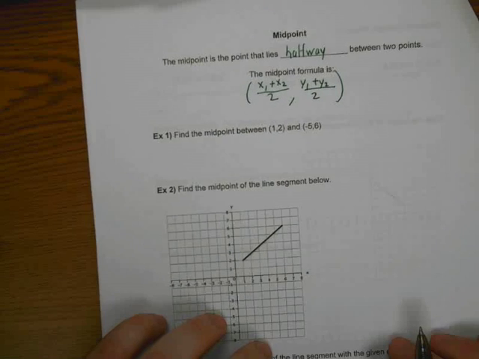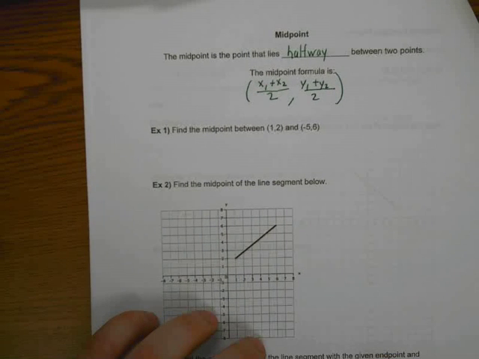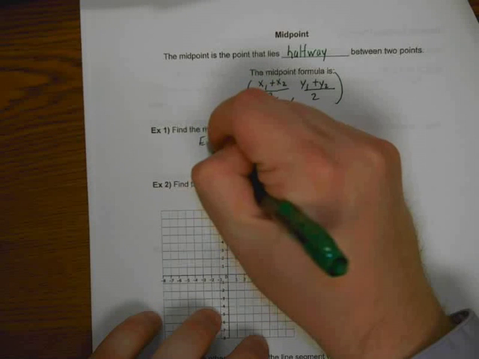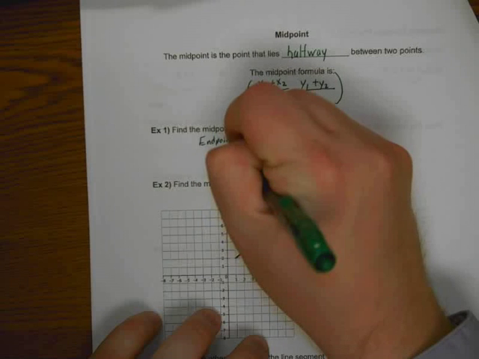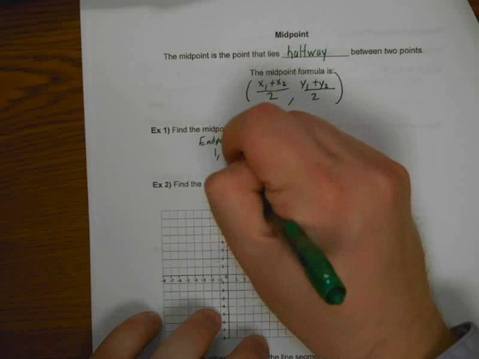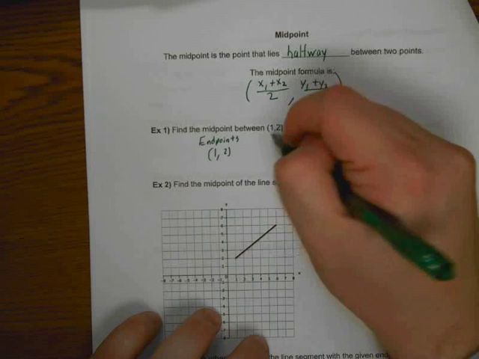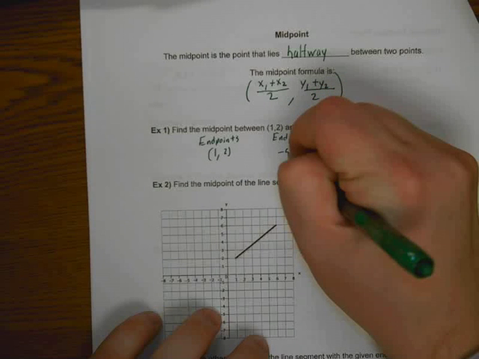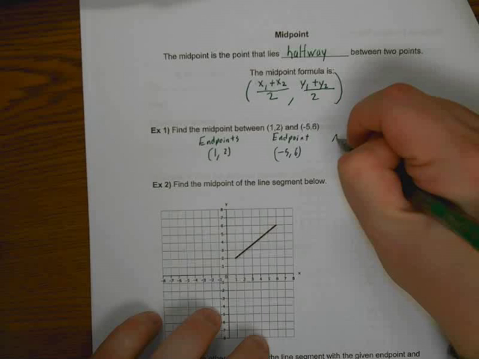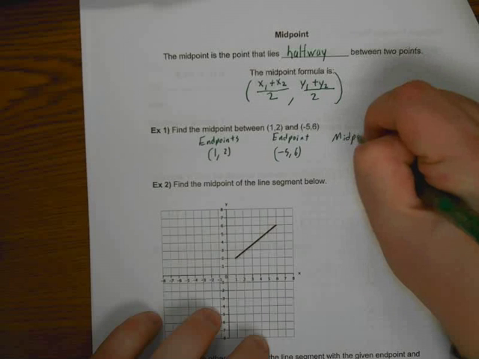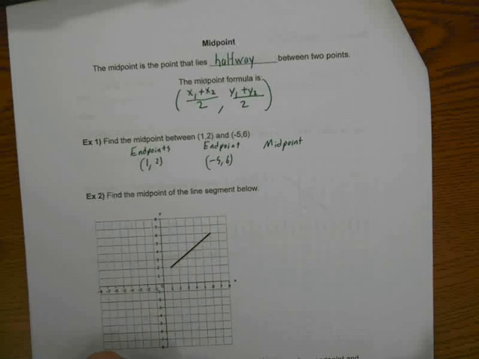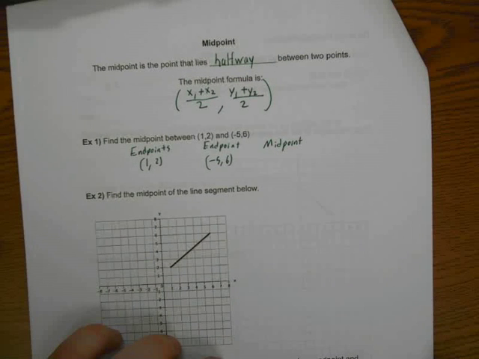So let's jump right in and look at example number 1. We're asked to find the midpoint between the points 1, 2 and negative 5, 6. So my two endpoints are 1, 2 and negative 5, 6. What we want to find is the midpoint. And to do that, we're going to look at our formula that we just wrote down.